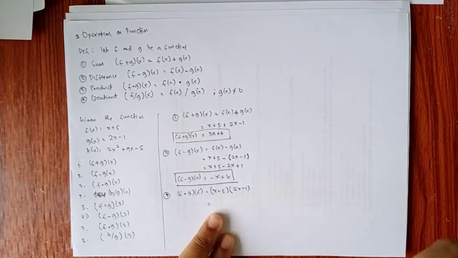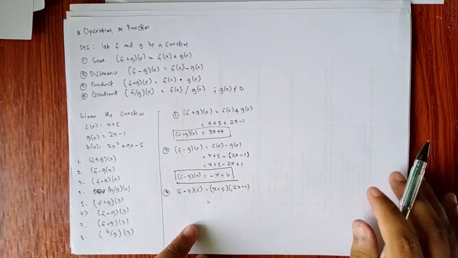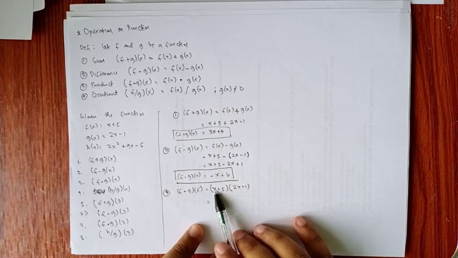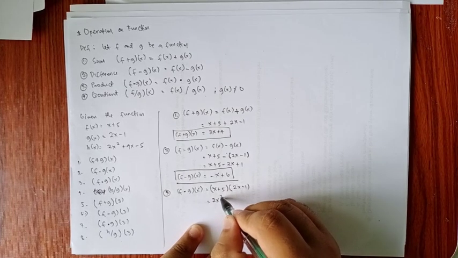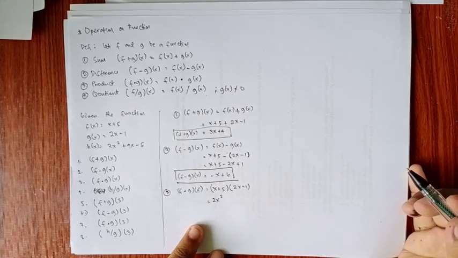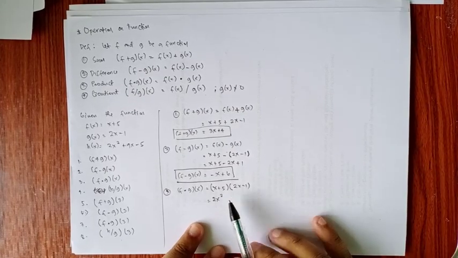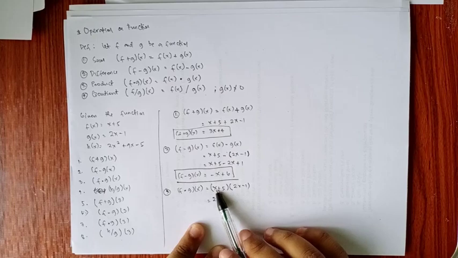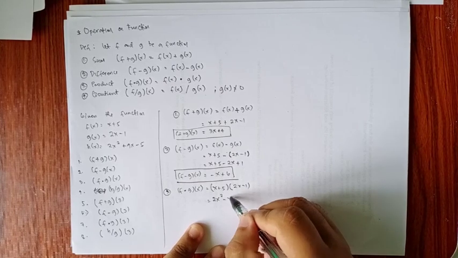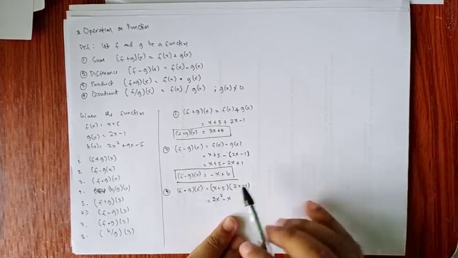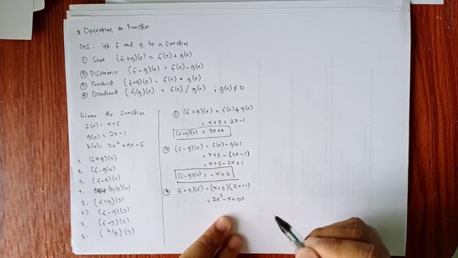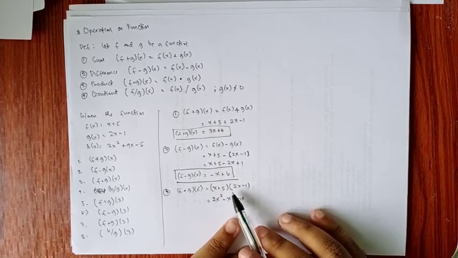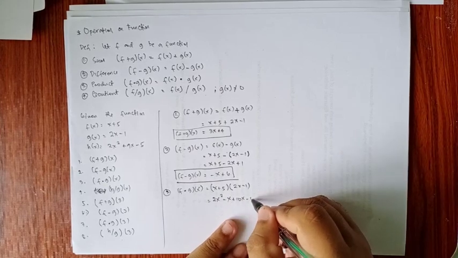Now, multiply natin sila using FOIL method. Again, first term, x times 2x. Very good. That is 2x squared. Next, outer term, x times negative 1. That is negative x. Inner term, 5 times 2x. That is 10x. Last term, 5 times negative 1, negative 5.